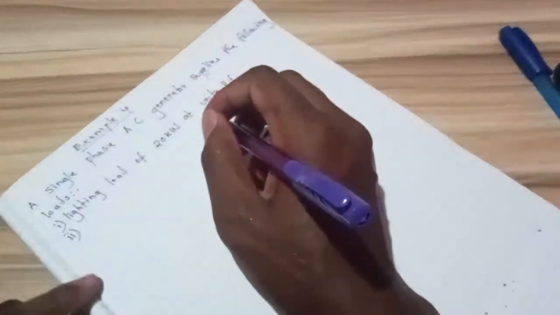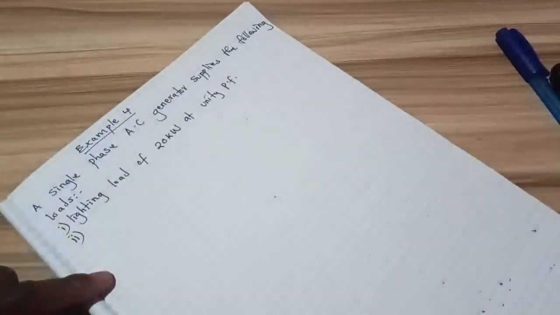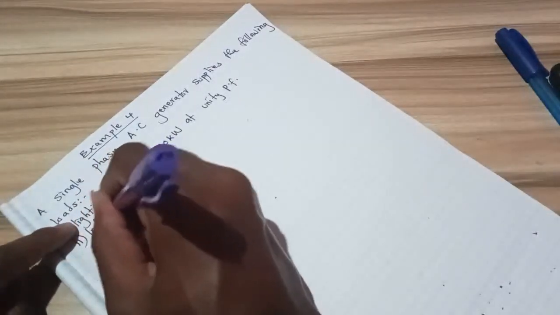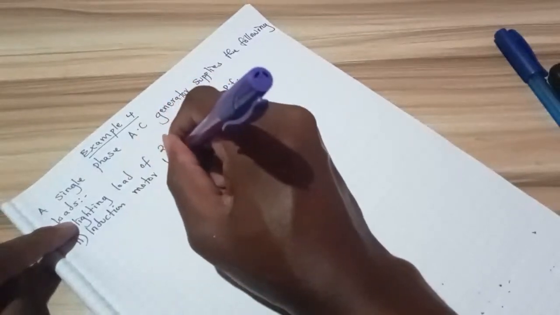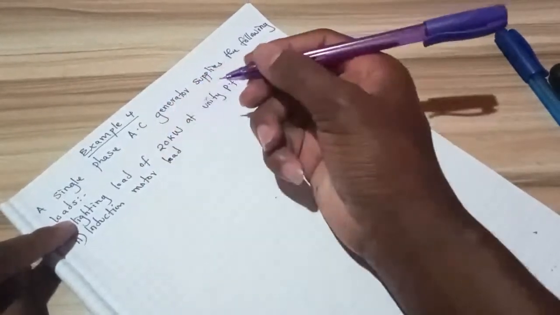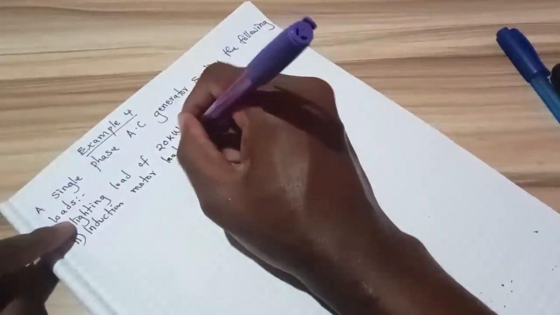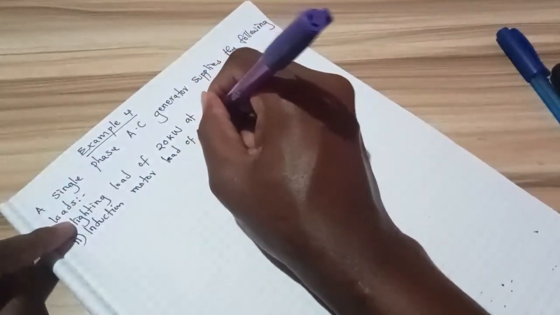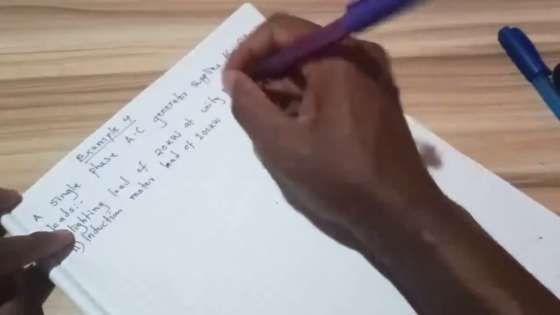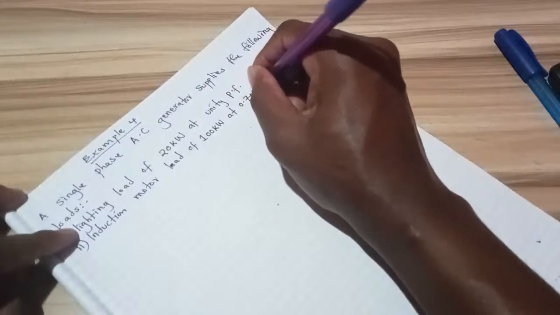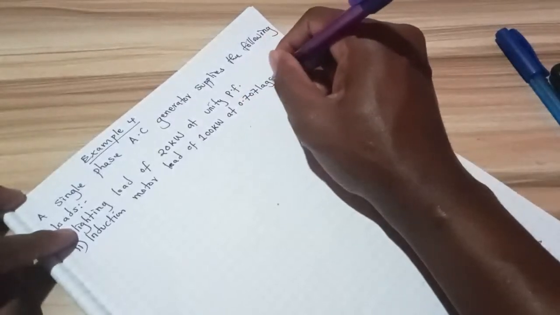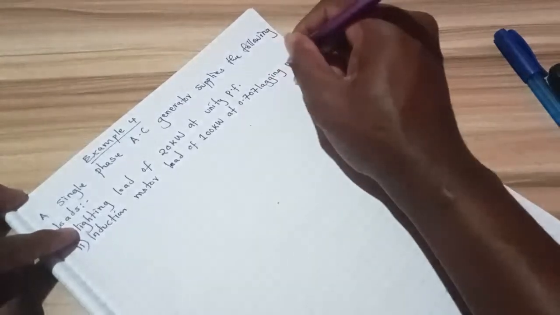Then two, it also supplies an induction motor load of 100 kilowatt at 0.707 lagging PF.